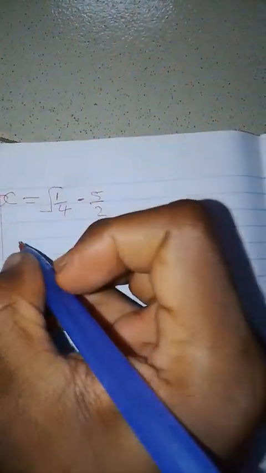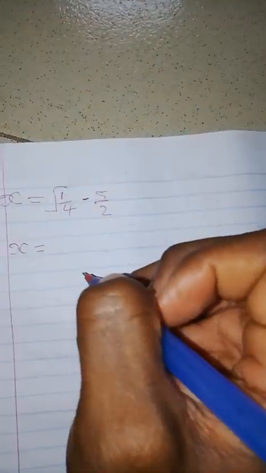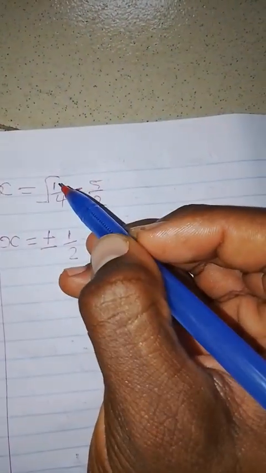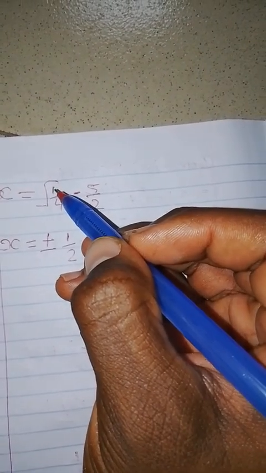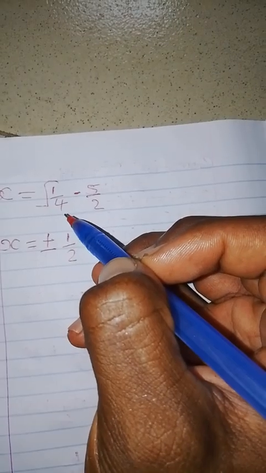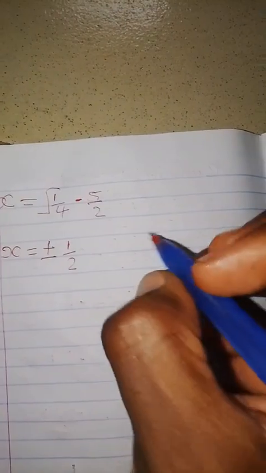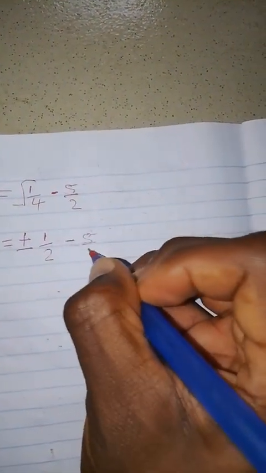Now x is equal to root 1 over 4, which is plus or minus 1 over 2. You know root 1 is still 1 because 1 times 1 is 1. Root 4 is 2 because 2 times 2 is 4. So plus or minus 1 over 2 minus 5 over 2.